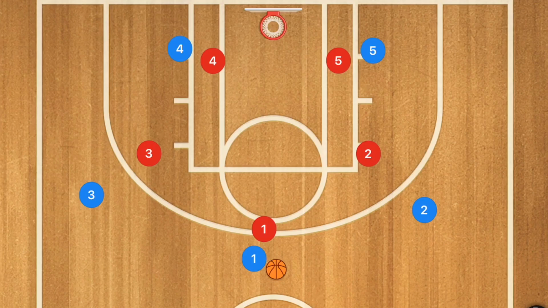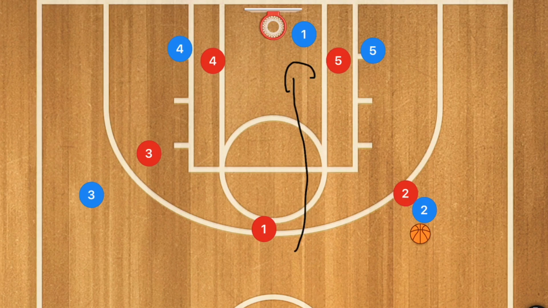Anyways, let's get down to the clipboard, let's check out these plays. Okay, so in this first option, we can have player 1 pass over to player 2. Now player 1 will cut towards the rim, and then he's going to pop out, and player 5 is going to set a screen for player 1. Now, if player 1 is open for that shot, this whole play is to open up 3-point shots for us.